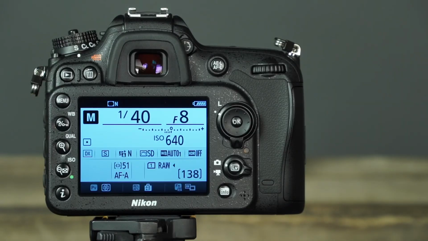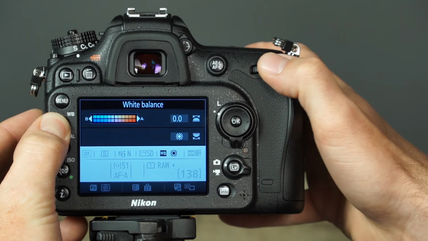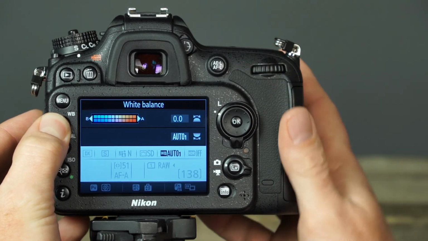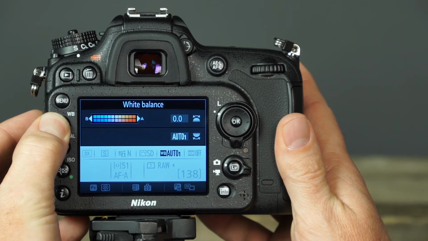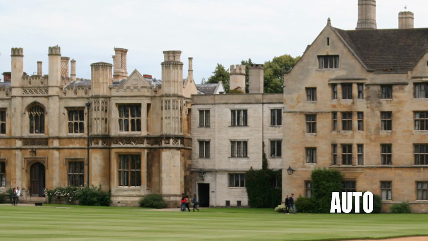To access the white balance settings, press and hold the white balance button while rotating the main command dial and watching the control panel or information display. The first option is Auto White Balance. With this setting, the camera will attempt to automatically adjust the color temperature.